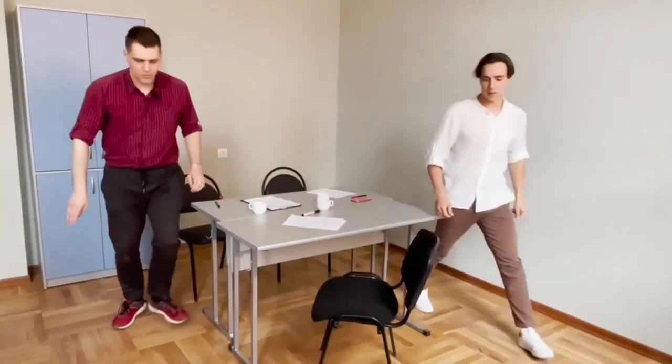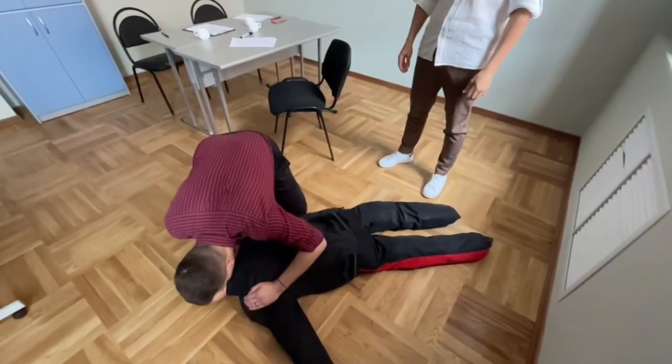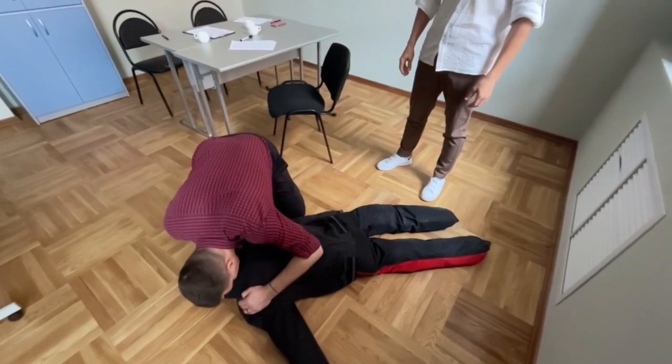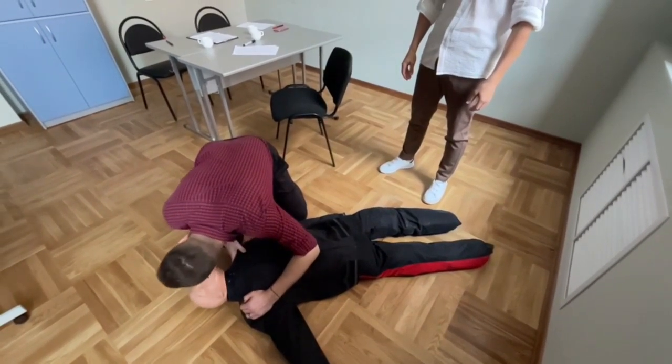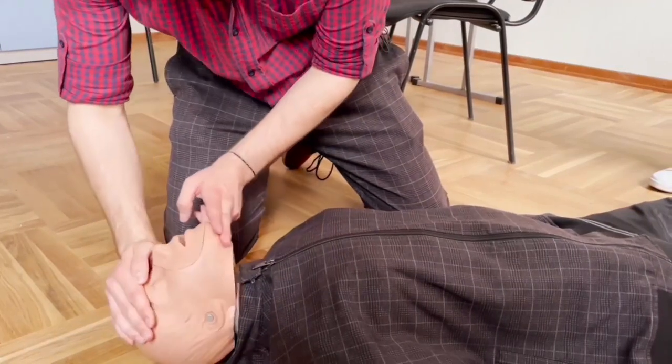You need to ask the patient simple questions or shake them. After that, if the patient does not respond, it is necessary to open the airways. To do so, place one hand on the forehead of the patient, use two fingers from the other hand to hold the chin, tilt the head back, and lift the chin and lower jaw.